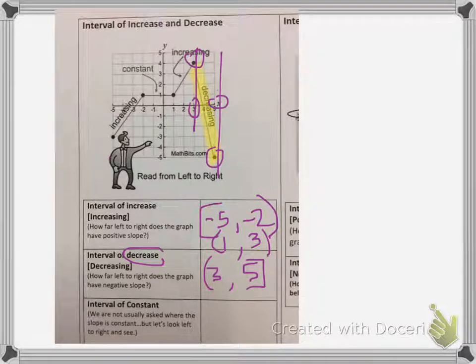All right, the last one on here that we haven't talked about is the interval of constant. Constant is when you have no change, so in between here and there. Again, we're just finding how far left and how far right.